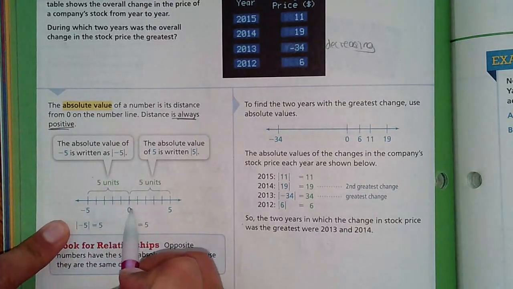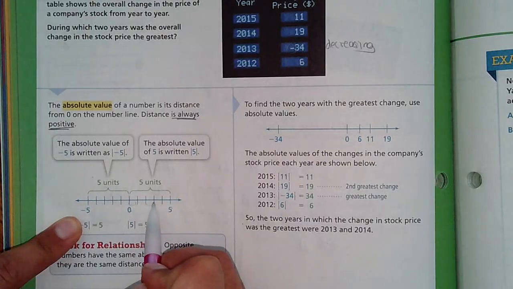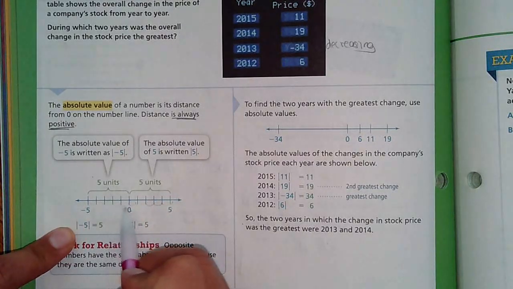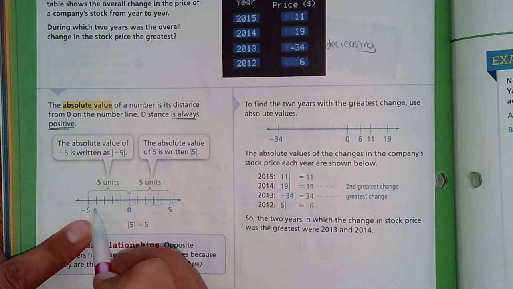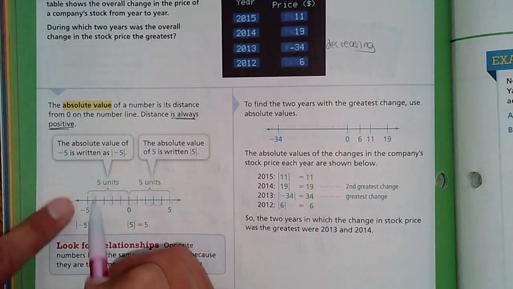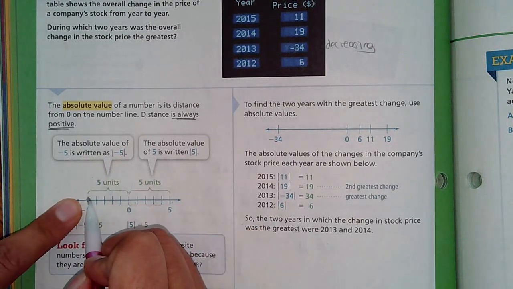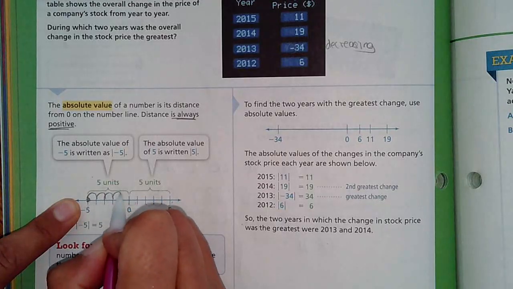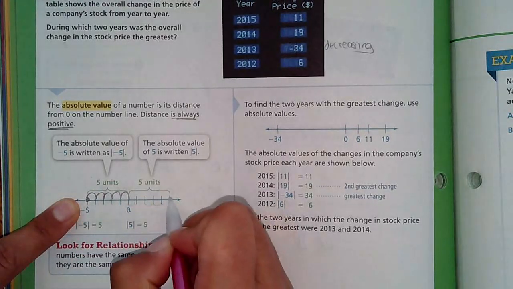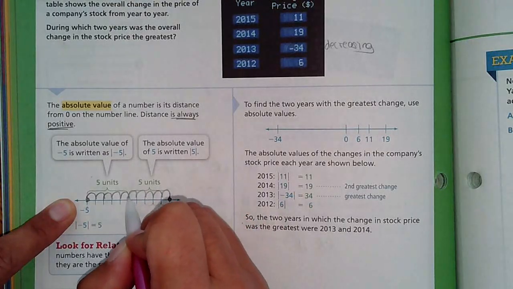So here we have a number line. We have 0, we have 5 units, 1, 2, 3, 4, 5, and we have 5 the other way. Because this is to the left of the 0, it is negative. So -5 is 5 units from 0, and +5 is also 5 units from 0.